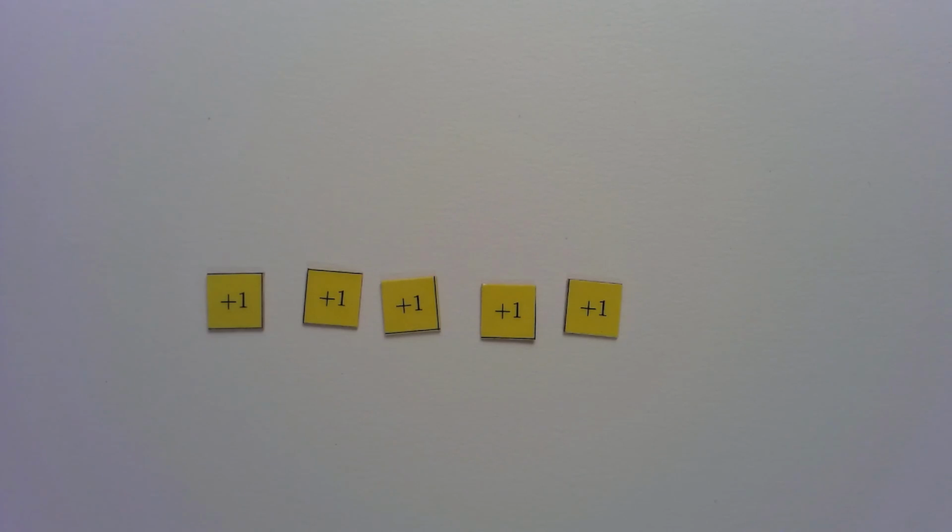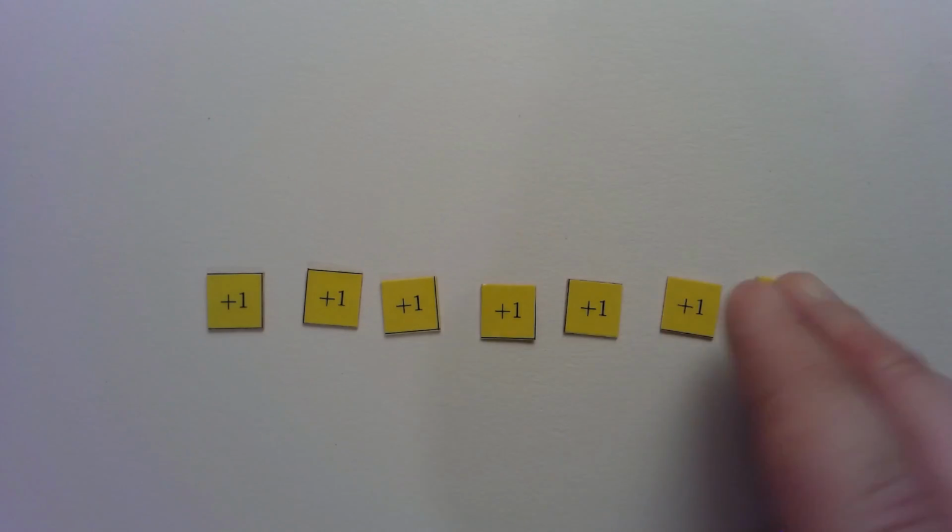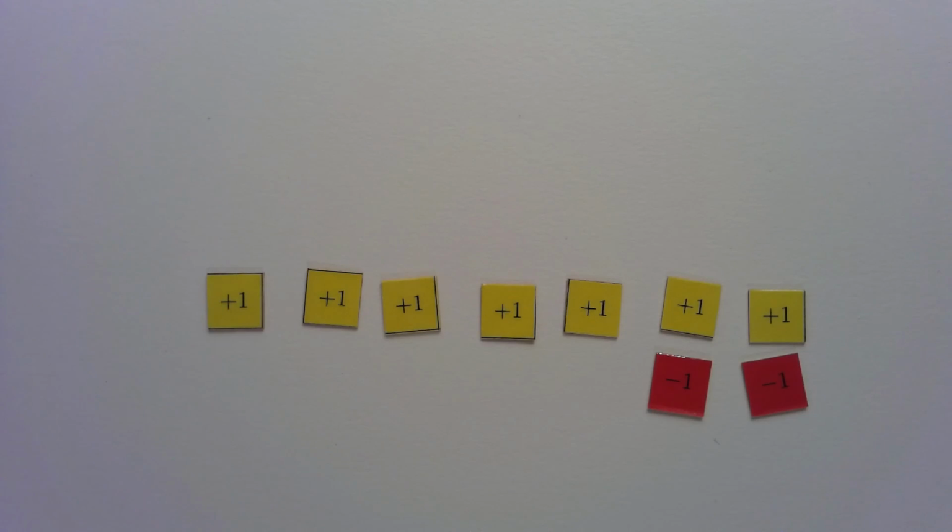Well, what we can do is add 2 positive tiles and 2 negative tiles. We know together that their worth is 0, but that gives us 7 positive tiles we can take away. If we do that, we're left with -2.